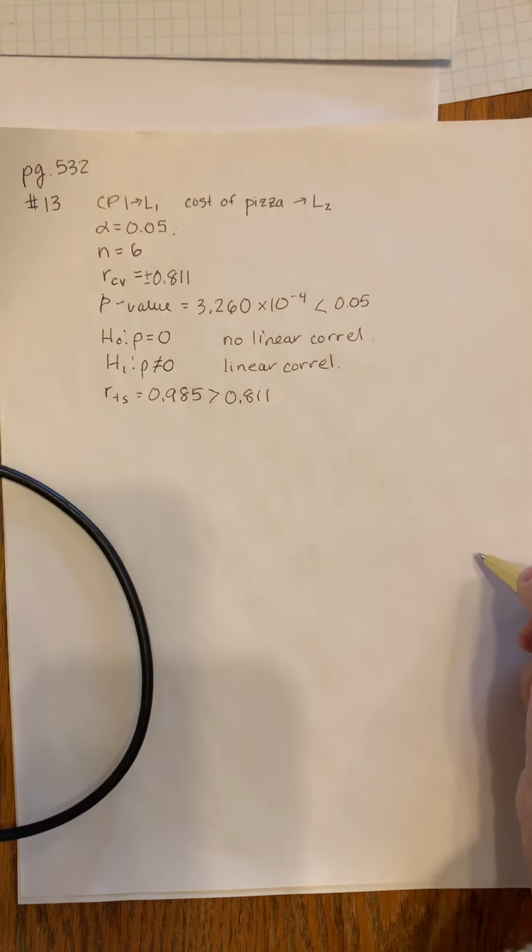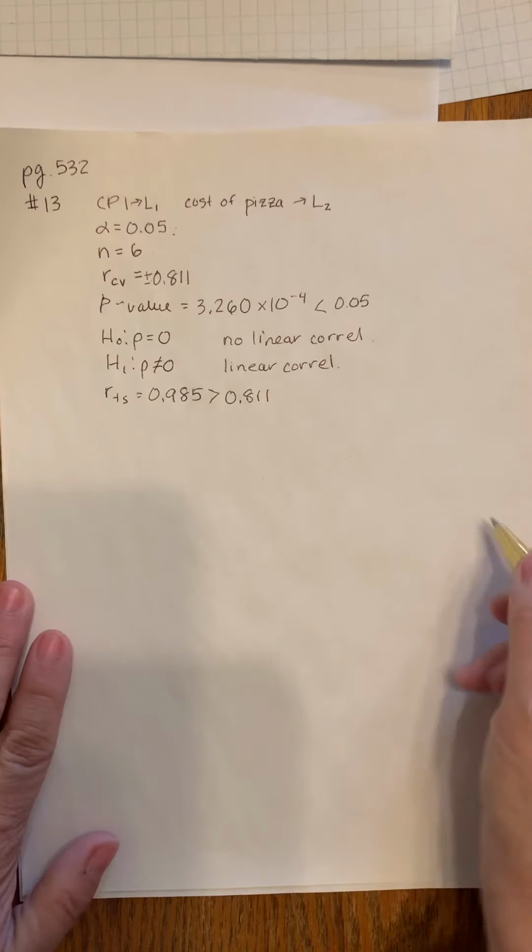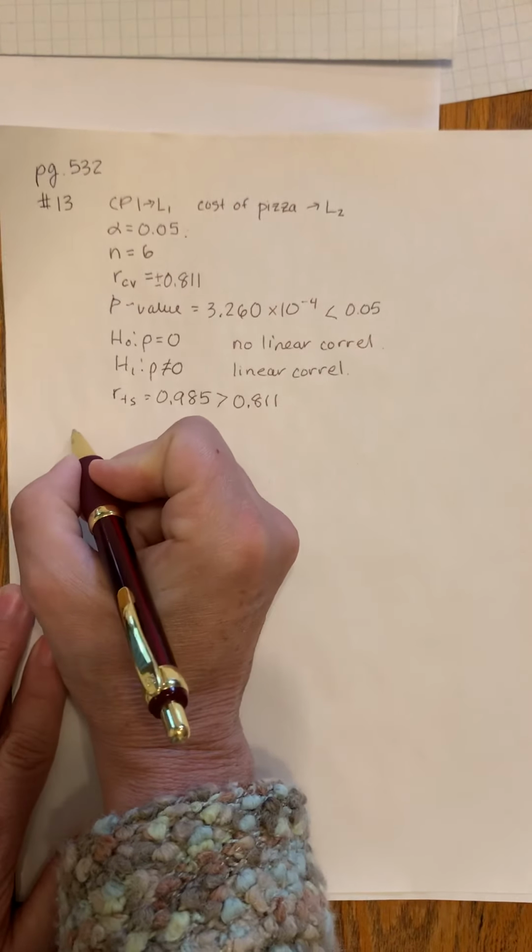So now we come up with our conclusion. We reject the null hypothesis.